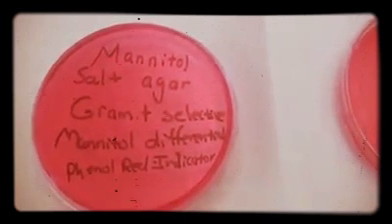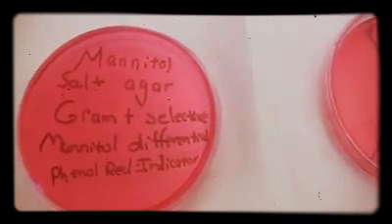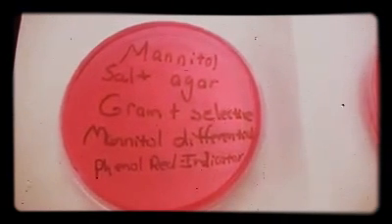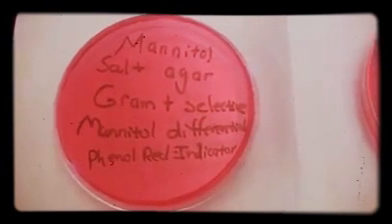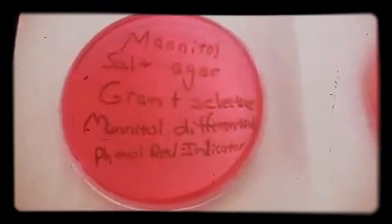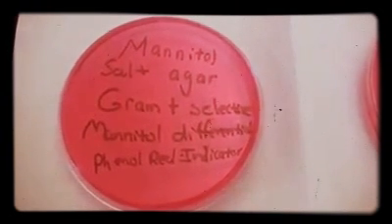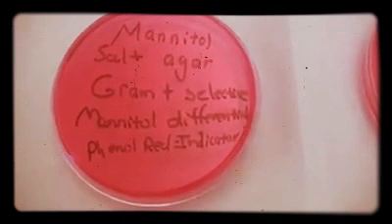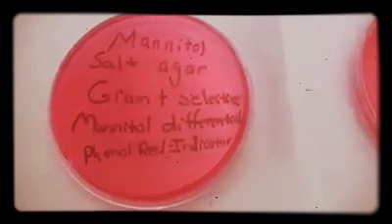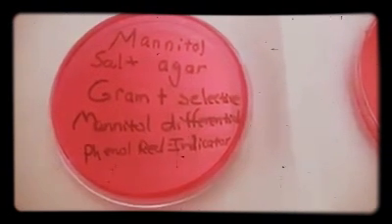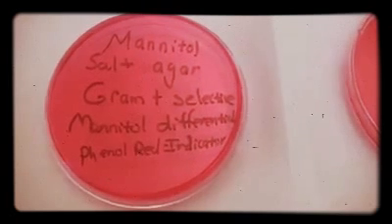Mannitol salt agar is selective for any halotolerant organisms. In our particular course, our halotolerant organisms fall into the gram-positive category. So we say in our class it's selective for gram-positives, but the gram-positive also has to be halotolerant or salt-tolerant. And Staphylococcus aureus species tend to fall into this category.